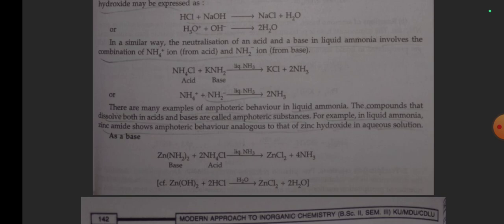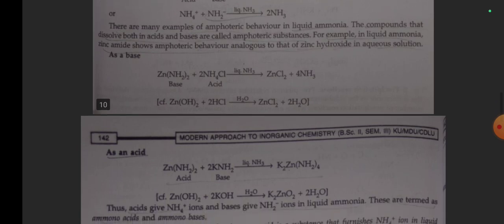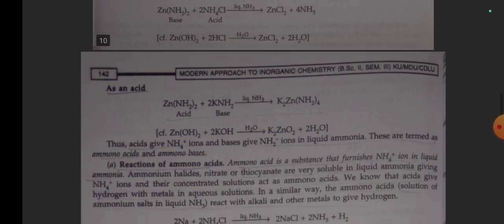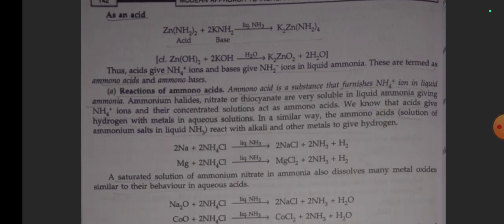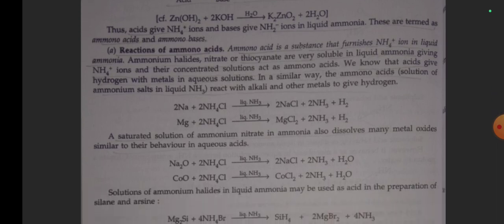There are many examples of amphoteric behavior in liquid ammonia. The compounds that dissolve both in acids and bases are called amphoteric substances. For example, in liquid ammonia, zinc amide shows amphoteric behavior analogous to that of zinc hydroxide in aqueous solutions. As a base, Zn(NH2)2 plus 2NH4Cl in presence of liquid NH3 gives ZnCl2 plus 4NH3. As an acid, Zn(NH2)2 plus 2KNH2 in presence of liquid NH3 gives K2[Zn(NH2)4]. Thus, acid gives NH4+ ions and base gives NH2- ions in liquid ammonia. These are termed as ammono acids and ammono bases.